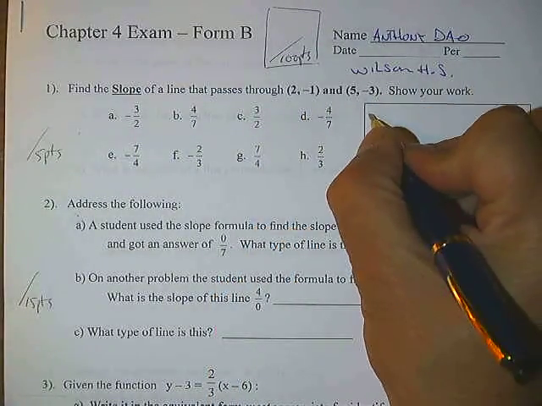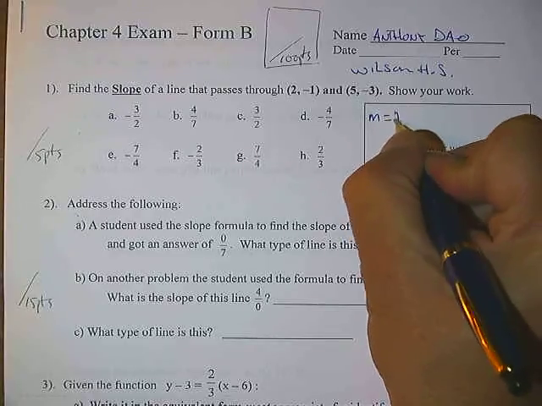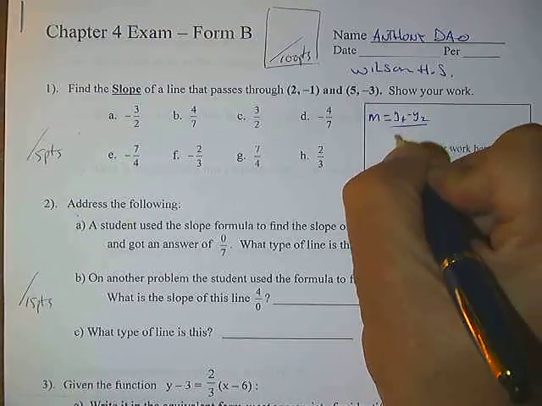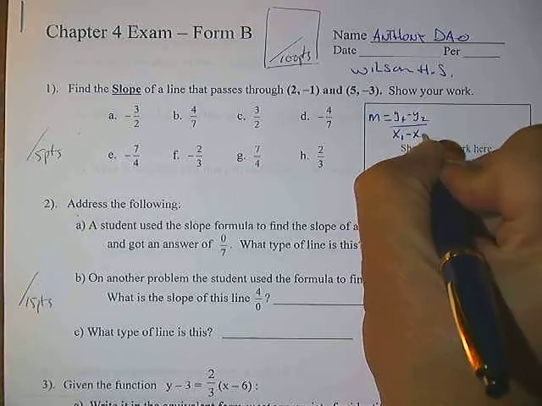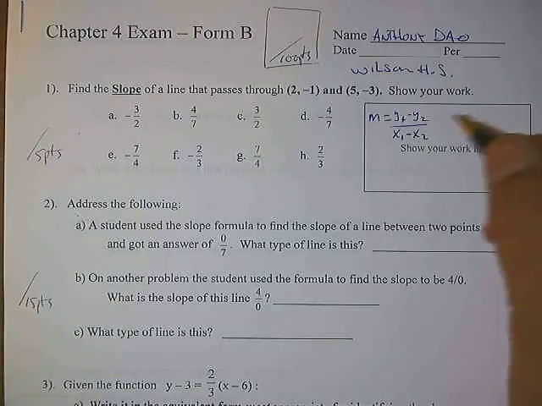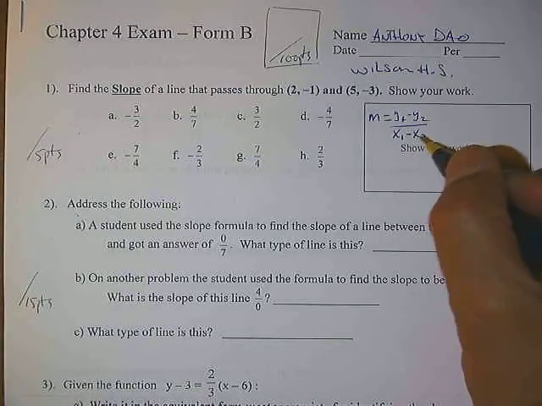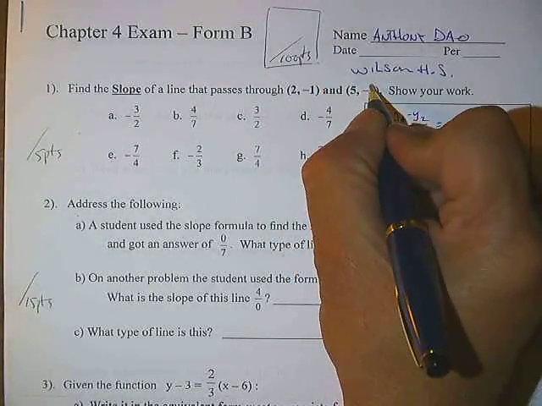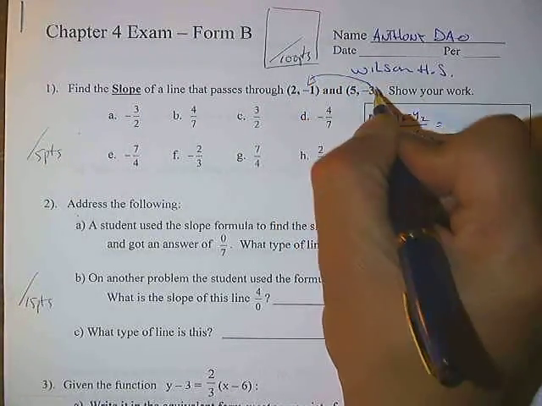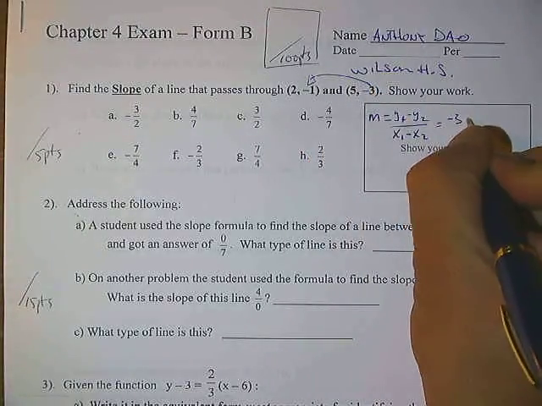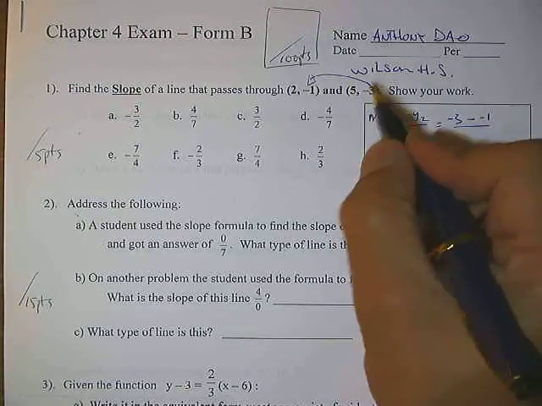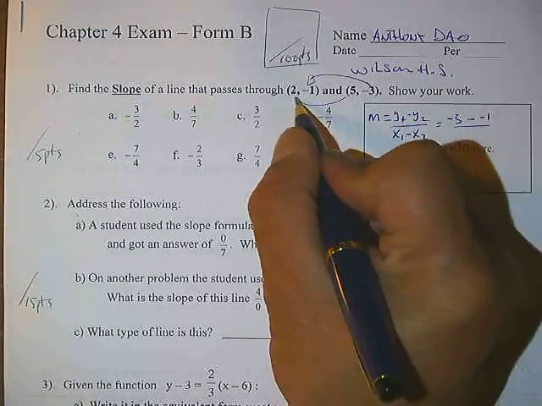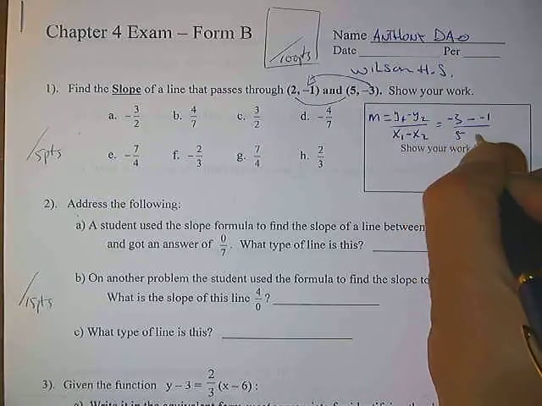The slope is defined as the change of y, y1 minus y2, over x1 minus x2. So there's a recipe to find the slope. It's the change in the y direction divided by the change in the x direction. So it's y minus the y, -3 minus -1, divided by x minus x, which is 5 minus 2.